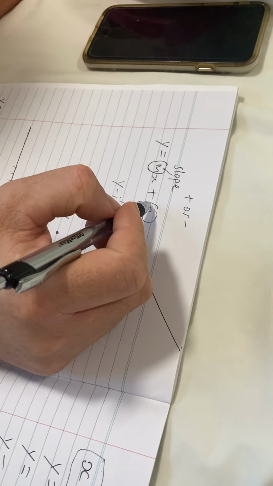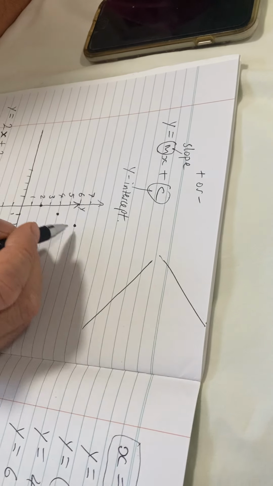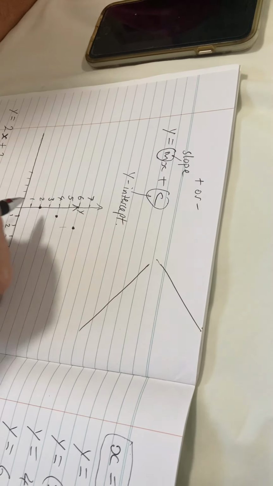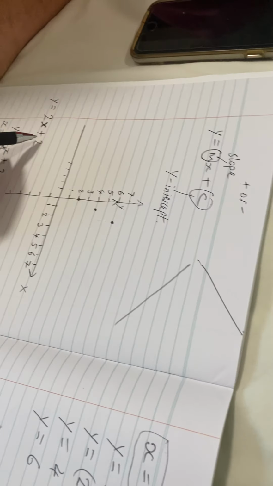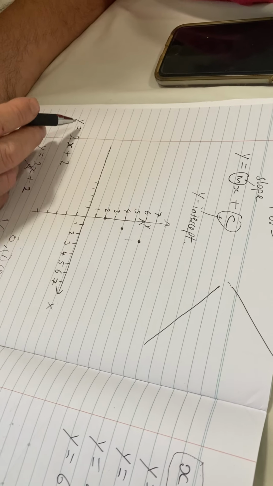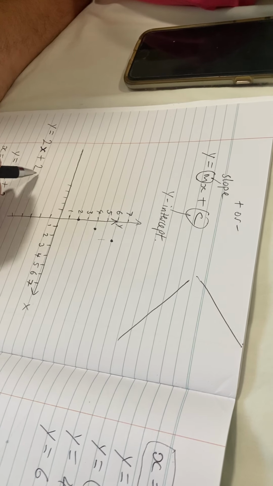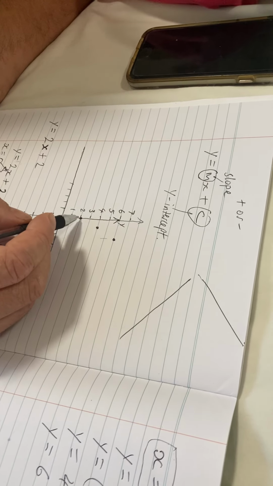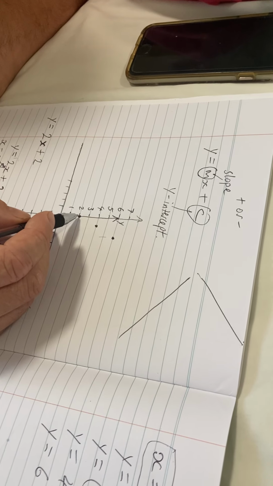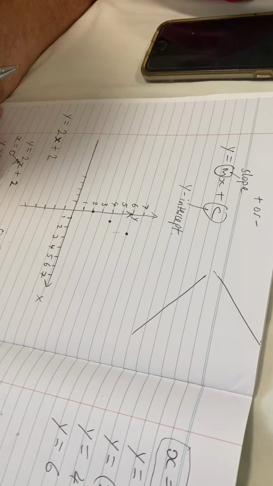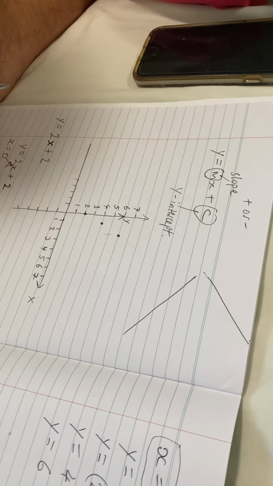The y-intercept is where the line intercepts the y-axis. So in this case, we've predicted that in y equals 2x plus 2, the plus 2 will be the y-intercept. And when we look at our graph, that's where plus 2 is. It's easier if we have the graph paper.